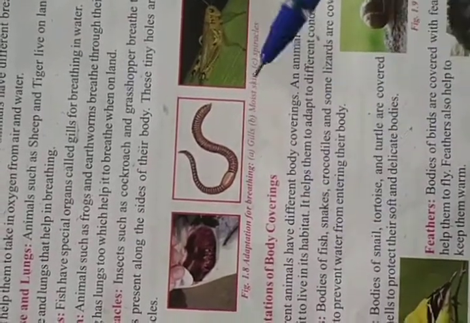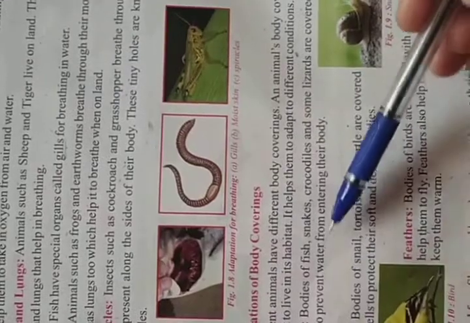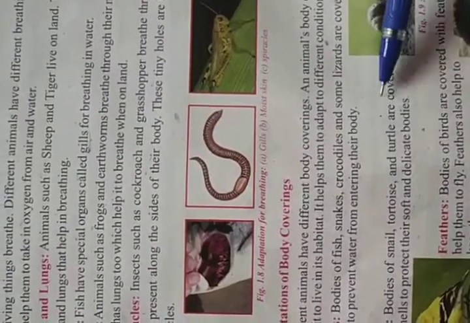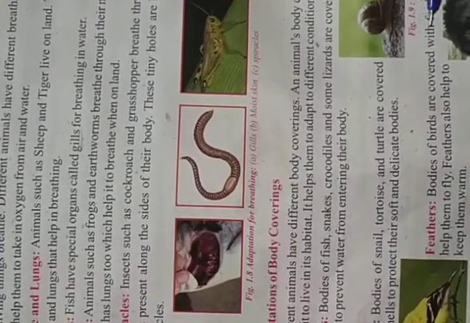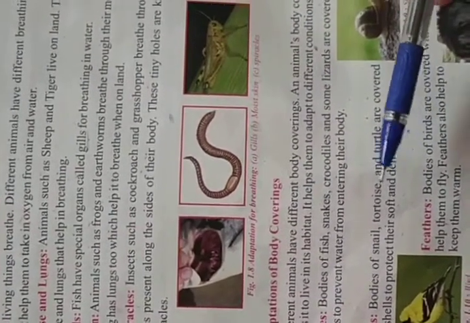For example, scales. Bodies of fish, snakes, crocodile and some lizards are covered with scales to prevent water from entering their body. Fish, snakes and crocodile have scales on their body, which help them to prevent water from entering their body.